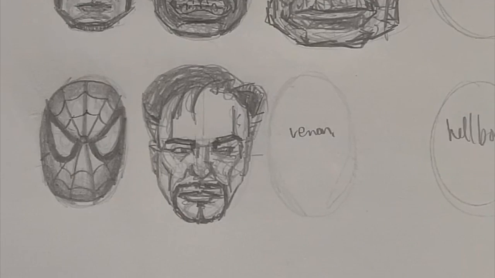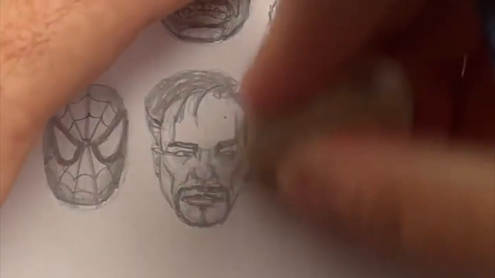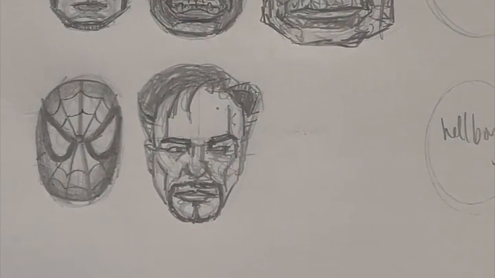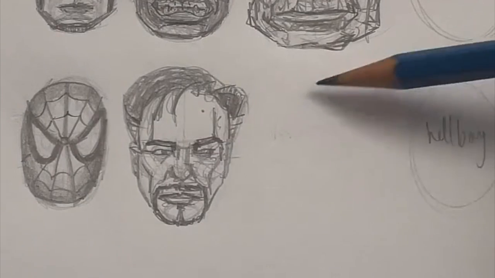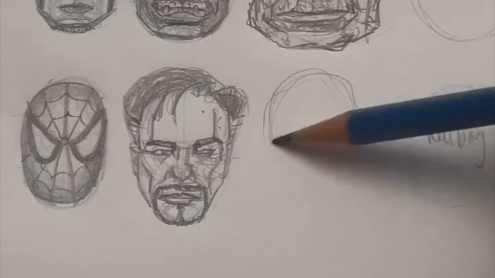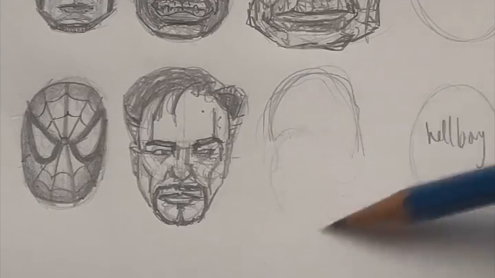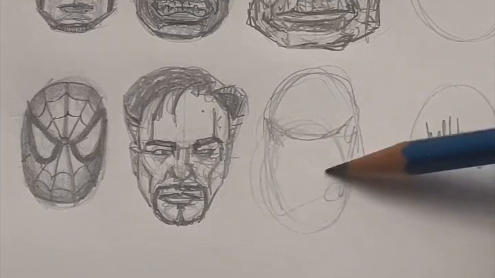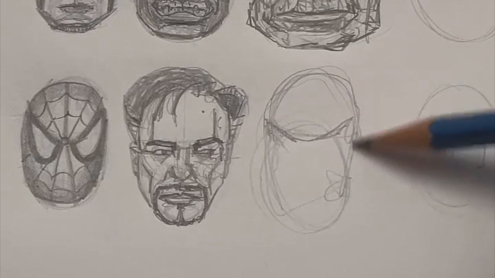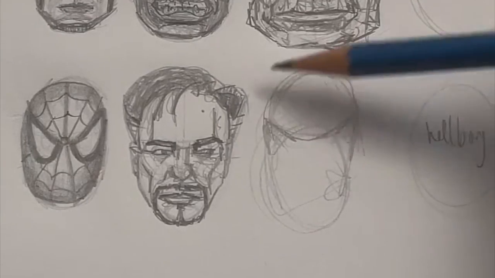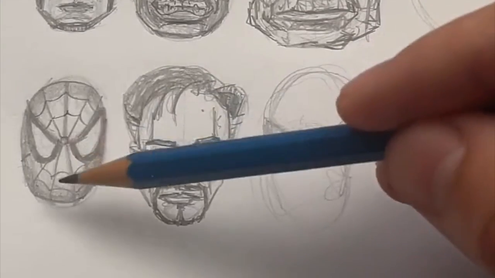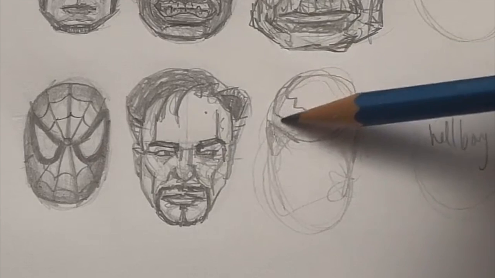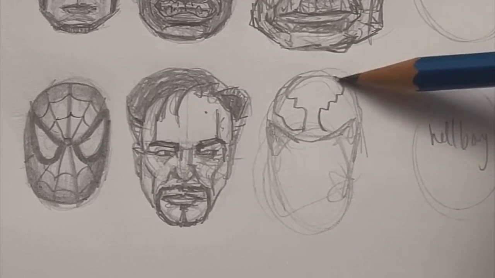Venom is tricky because Venom isn't really a consistent look. Venom is basically all mouth, but it's really amorphous. So if I draw the head, just think about the mouth, just all mouth, right? And tongue. So Venom's eyes are pretty much the same as Spider-Man's eyes, but they kind of wrap around, they're squigglier, and they wrap around the head.